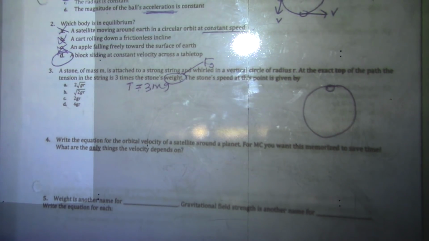I'm asking for the stone's speed. We would not use v squared equals GM over r because that is specifically for an object orbiting another object. I'm twirling something around on a string. That is not an orbit, it just happens to go in a circle. So here I want to draw my free body diagram. I've got the force of gravity pointing down because we're talking about something whirling around in a circle, not something out in outer space. So if I do this standing in my classroom, the gravity will always point down. And then tension will also point down at this point because the string is pulling into the center.